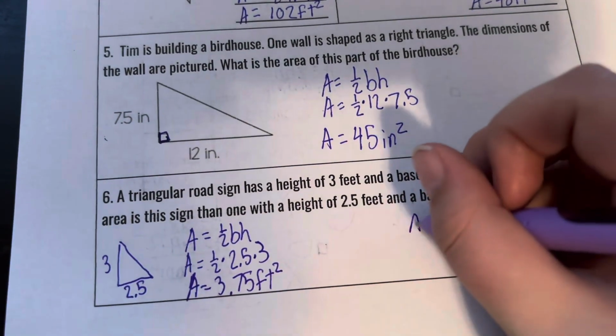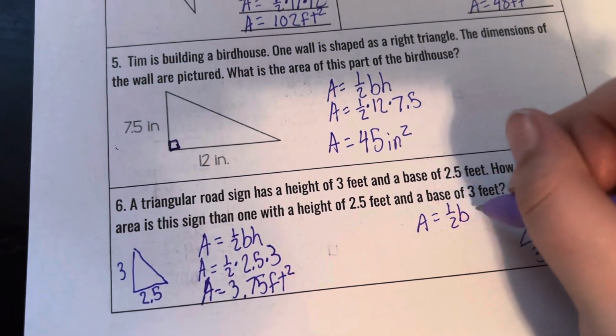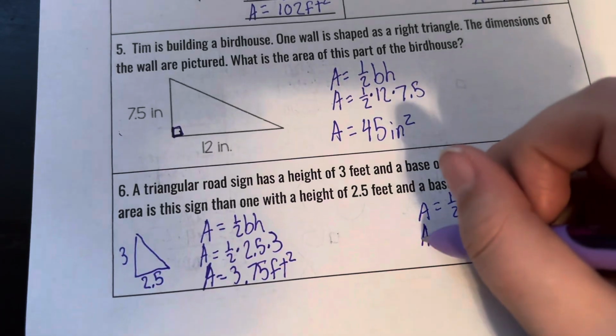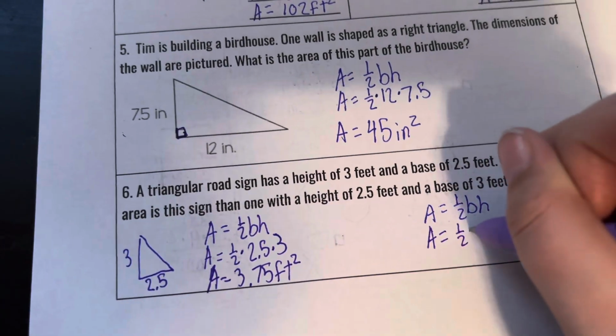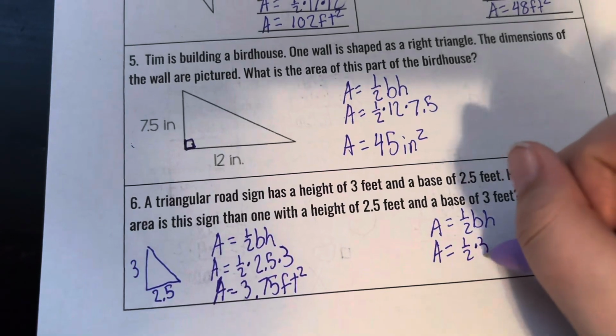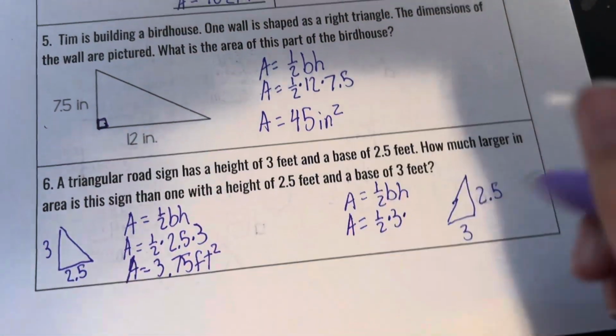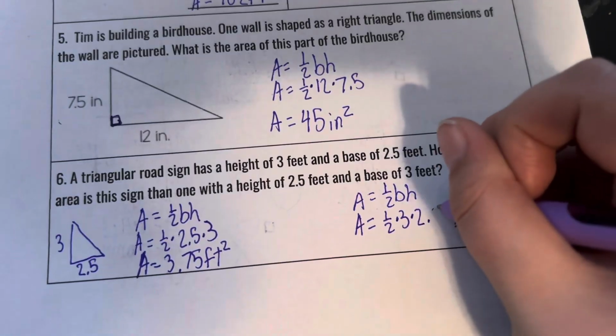So we've got to find the area of this one as well. Area equals 1/2 times base times height. And then on this one, it said my base was 3. So times 3. And my height was 2.5. So times 2.5.